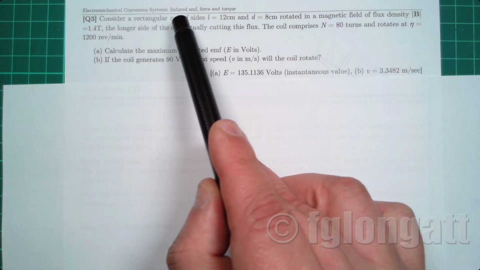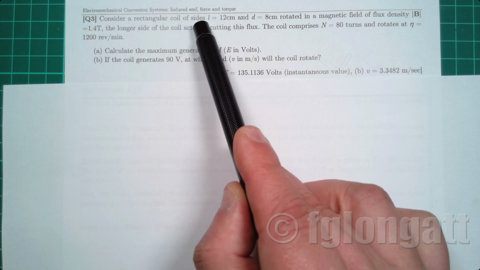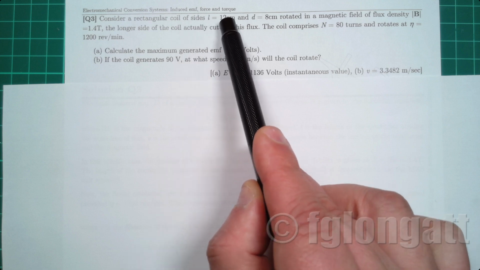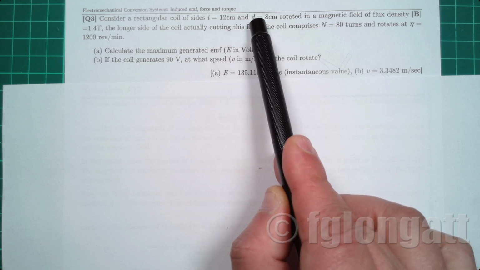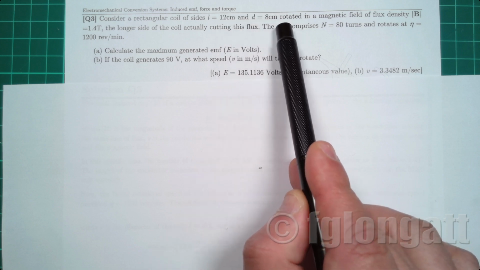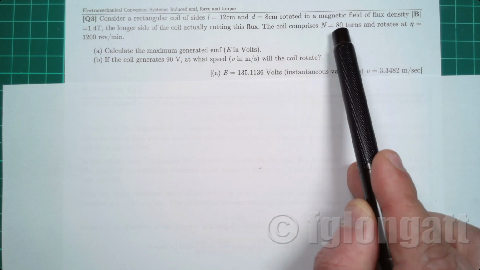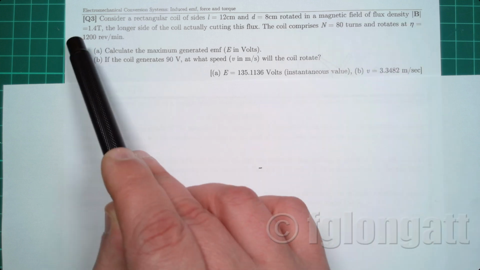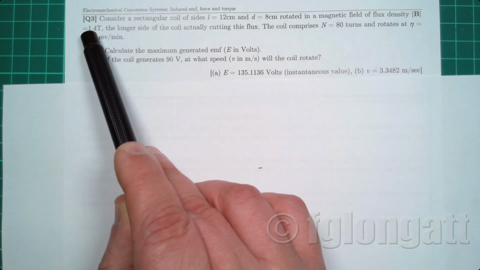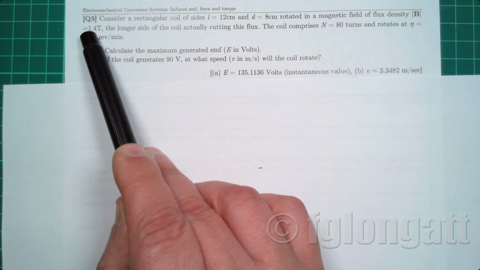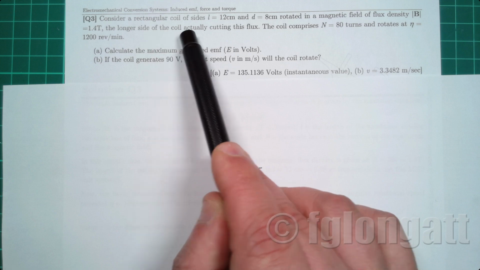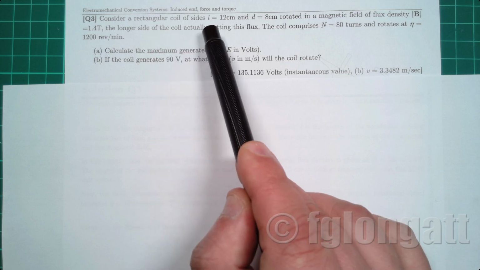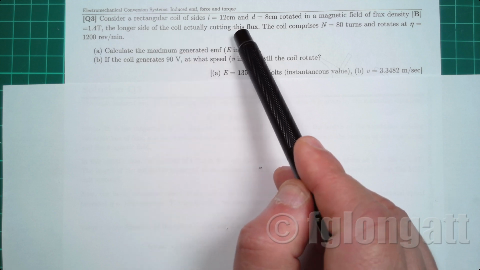Consider a rectangular coil whose sides are 12 centimeters and 8 centimeters. This coil is rotated in a magnetic flux density, and you can see over here the numerical value, 1.4. The longer side, 12 centimeters, of the coil is cutting this flux.